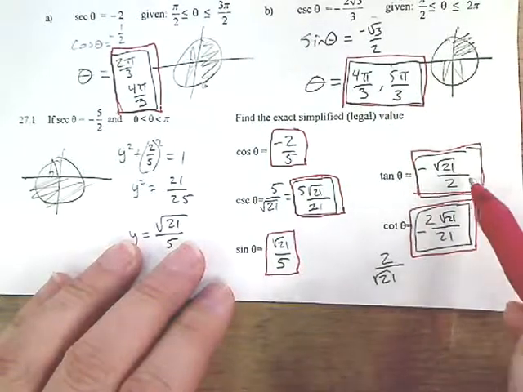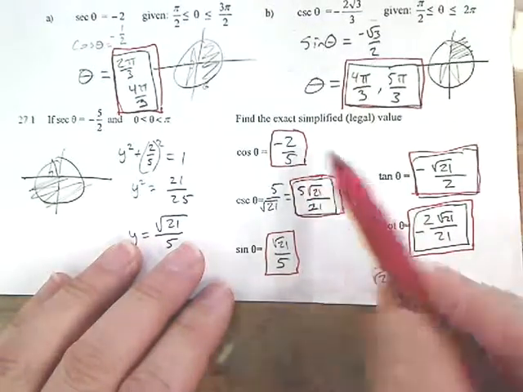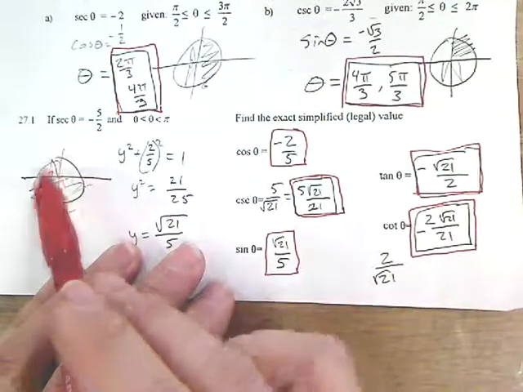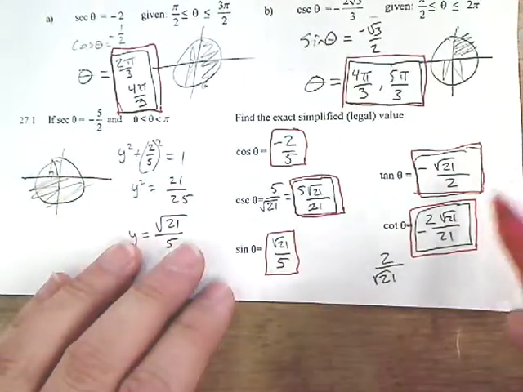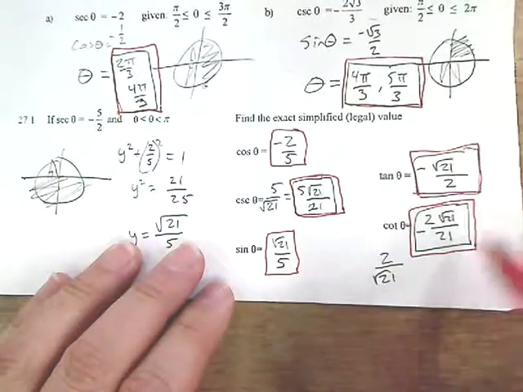Tangent is just the sine over the cosine. Simplify it. Sine over the cosine. It's negative because tangent's negative here, and so is cotangent. Then flip that guy around. Find the reciprocal.